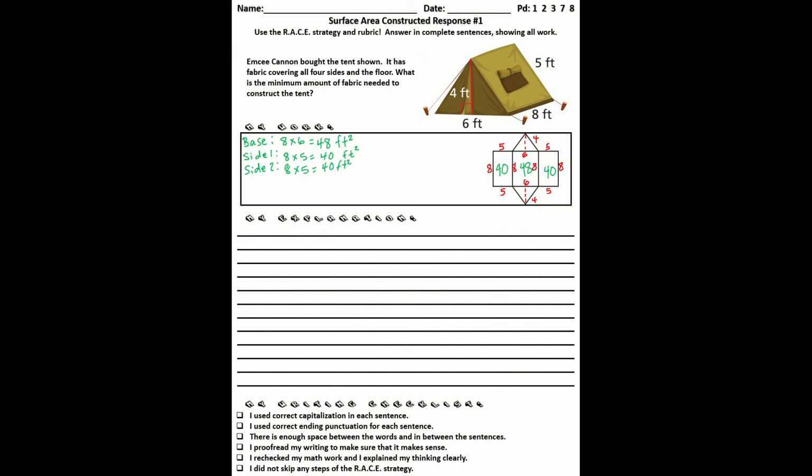And now I have to find the area of my triangle 1 and my triangle 2. So remember, these are congruent, so I only have to solve for the first one. So I know that to solve for a triangle, the area is base times height, and then divide that answer by 2. So for this triangle, I see that the base is 6 times a height of 4.